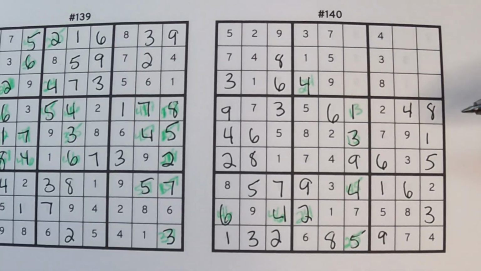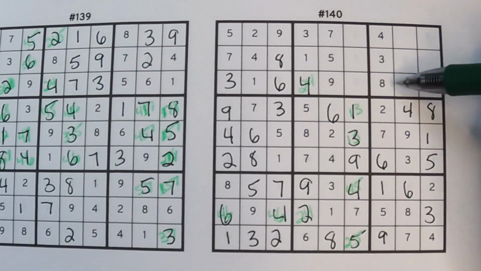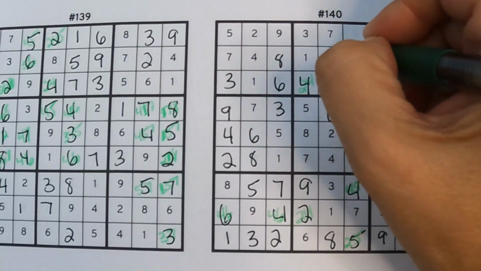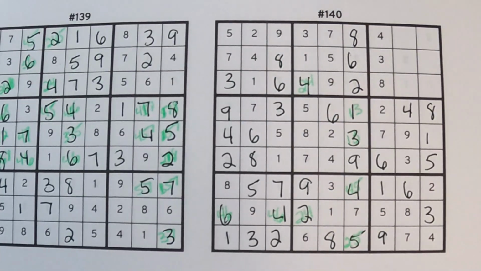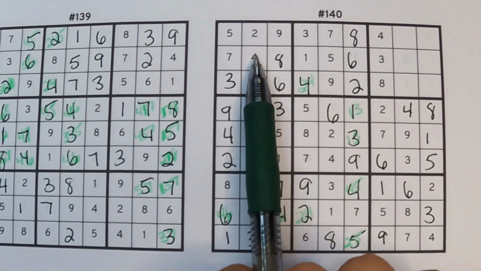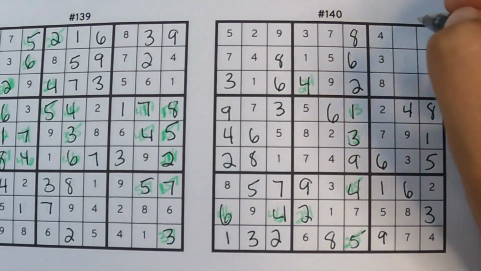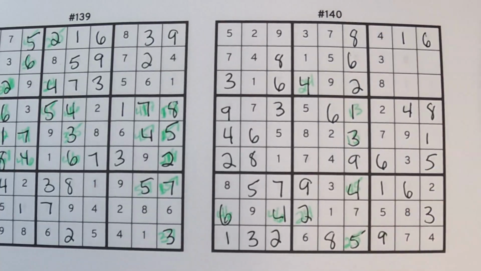For this box, we're missing 2, 6, and 8. We've got 6 and 8 here, so this is our 2. 8 here, so 6, 8. For this row now, we're missing 1 and 6. We've got a 6 here, so 1, 6.